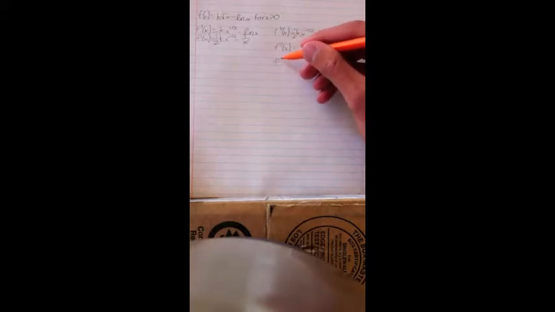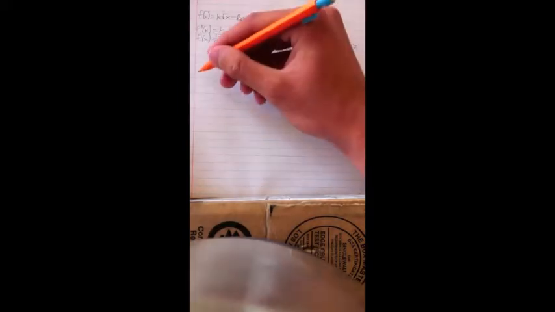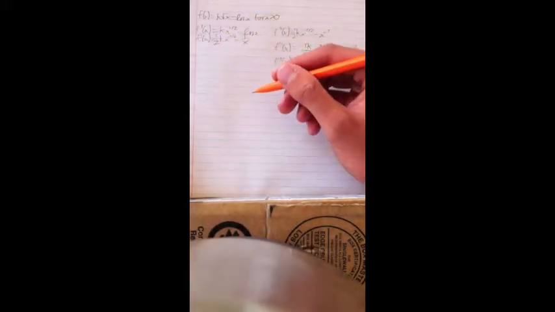So rewriting this, second derivative is negative k over 4, x to the 3/2 on the bottom here, plus 1 over x squared. Alright, now we're going to move on to part B.